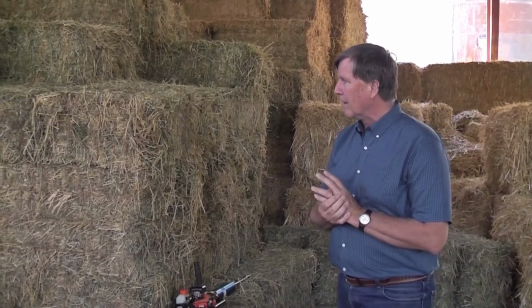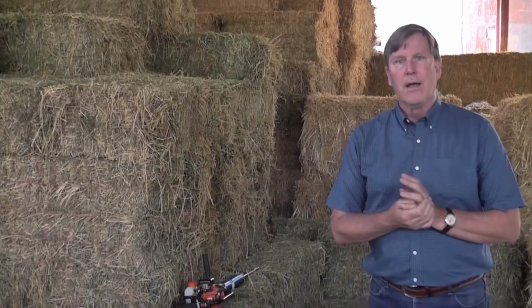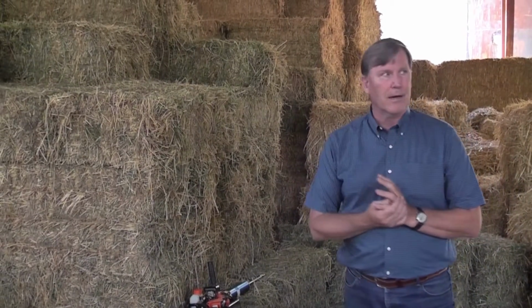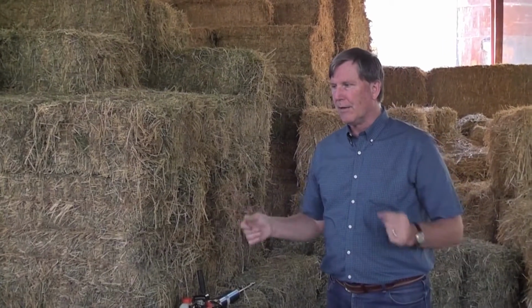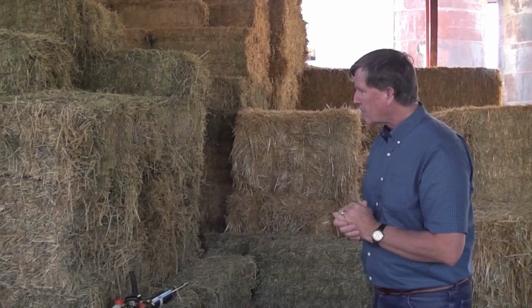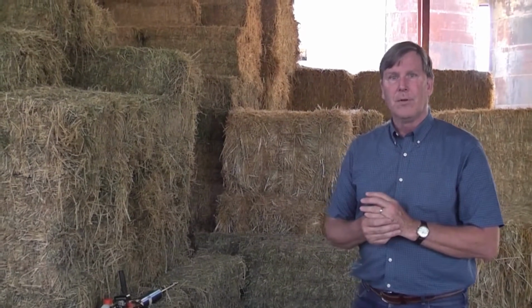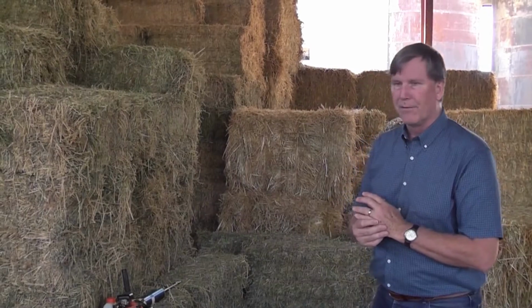So we recommend with small bales like this to sample at least 20 bales. With large bales, also 20 bales, unless there's a problem with access. And then we recommend sampling the ones that you have access to multiple times to make up for the number of cores that are required.